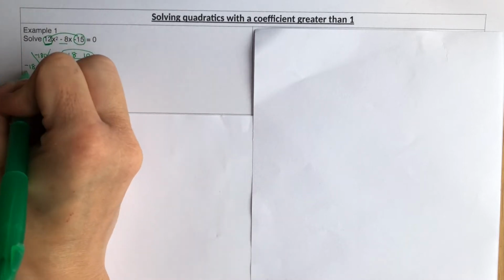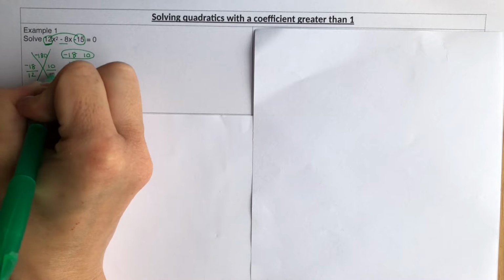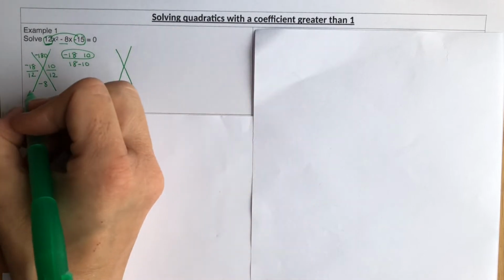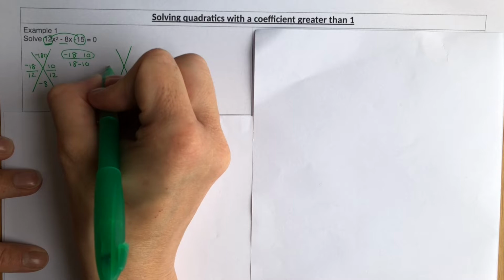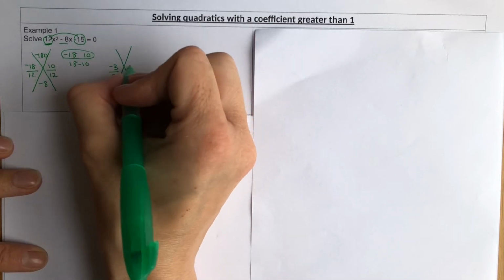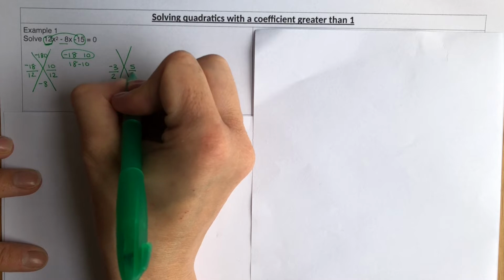Then you divide by your coefficient. Then you need to simplify that. So 6 goes into 18 3 times and 12 twice. And then we can half them. So we get 5 and 6.